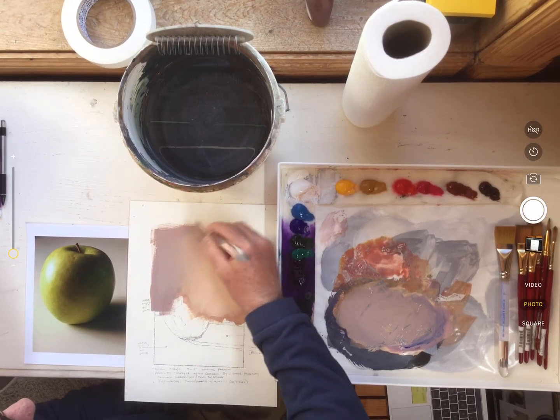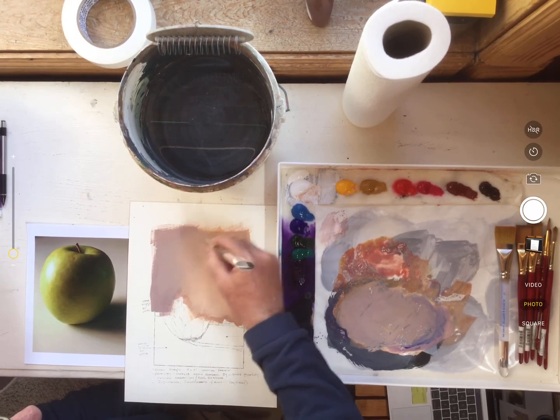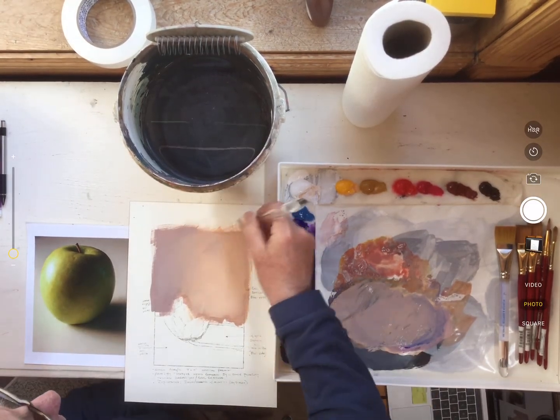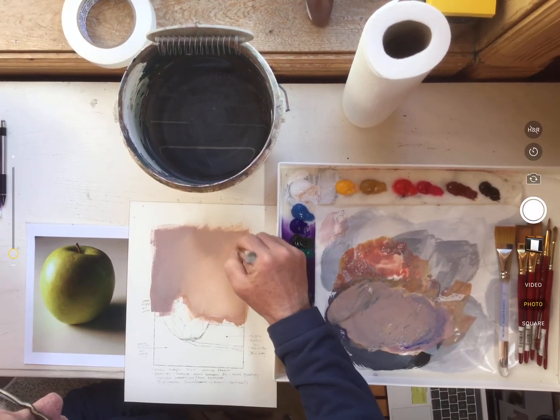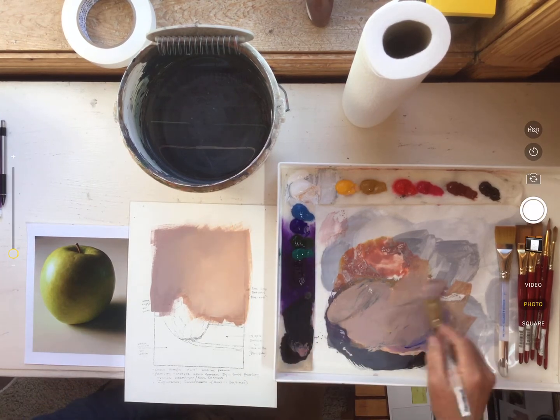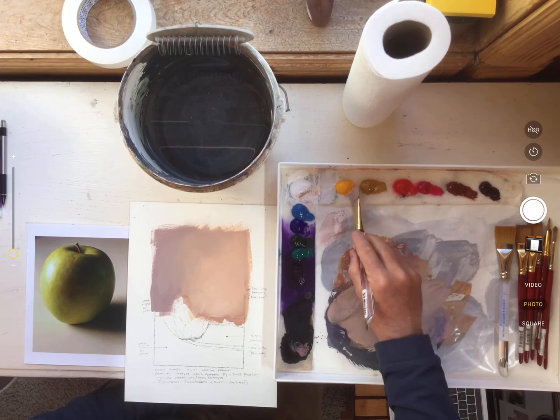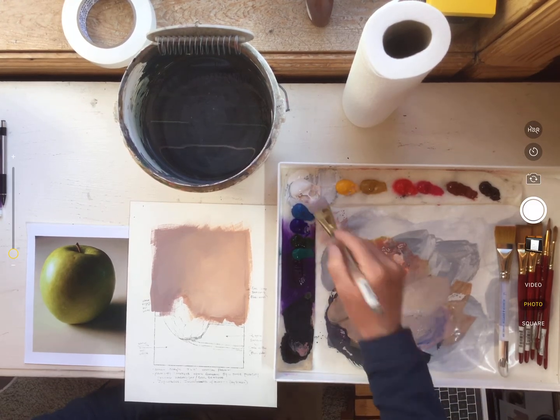And a lot of people will argue with me that you can't blend with acrylics. But I don't agree with that. I think that you can blend beautifully with acrylics if you know how to manipulate them. All right.